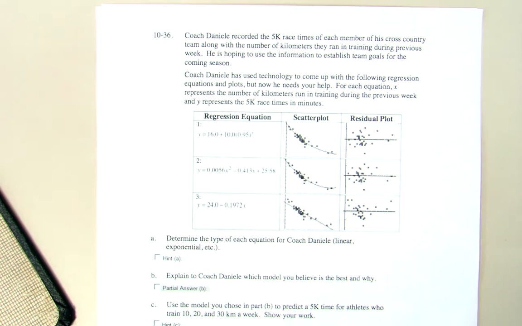Okay, this is Math 2. We're going to do 36 to 39. And for the first one, it says Coach Danielle recorded a 5K race.